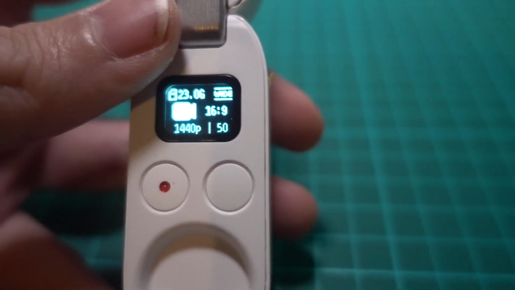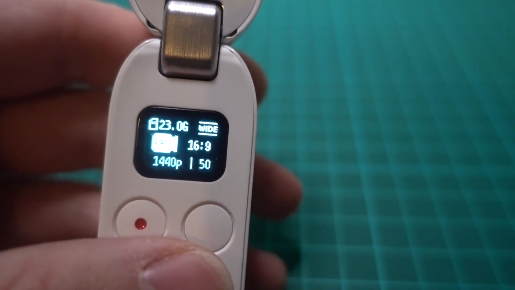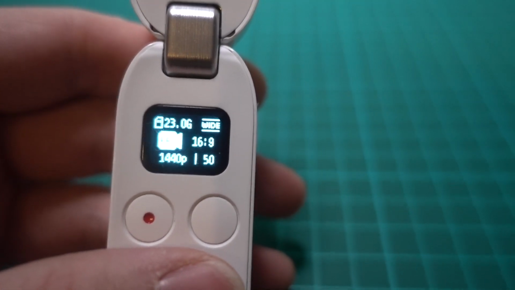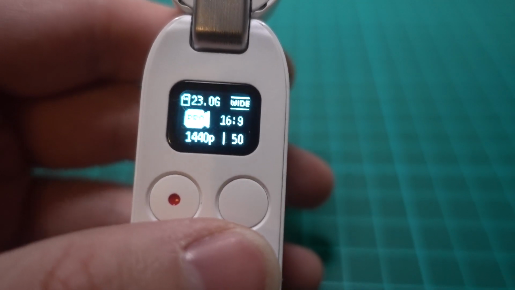However, I mentioned that you can't do 50 FPS in the Pro mode, and that's not true. It's just buried in the confusing settings menu.